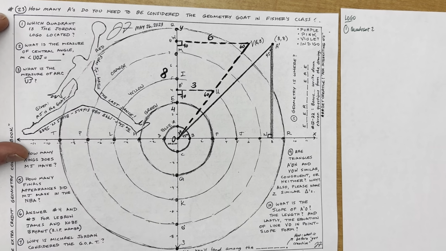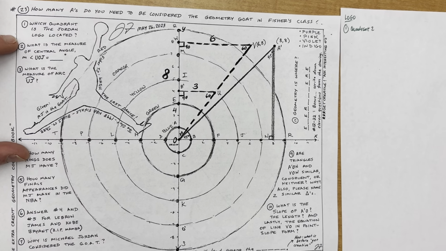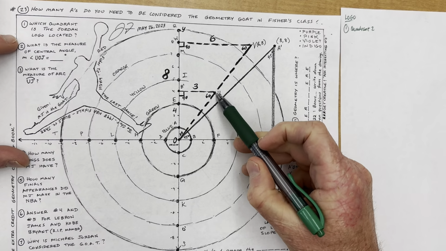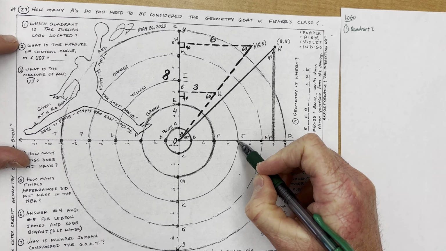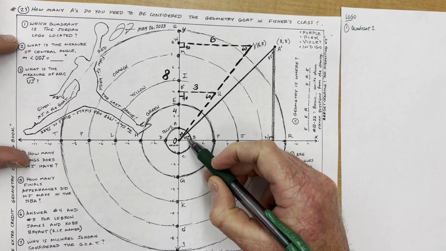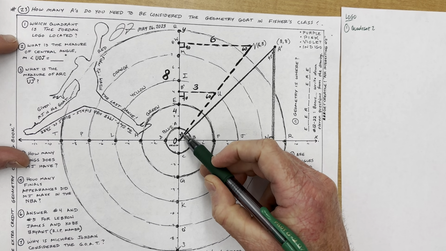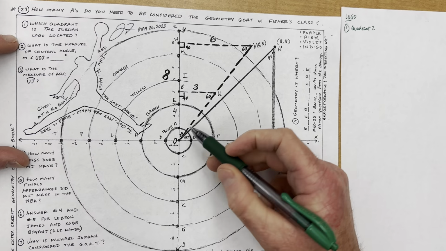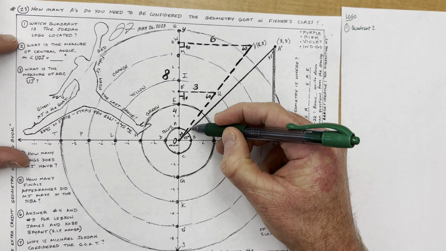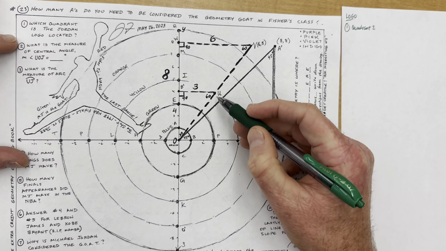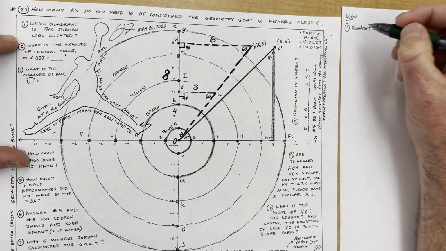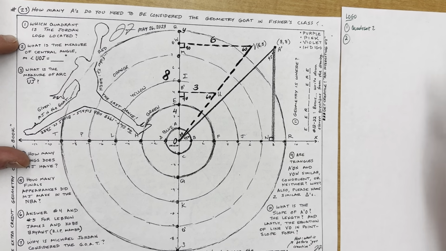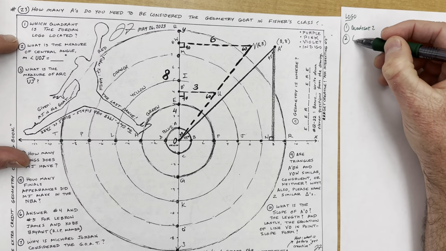All right. Number 2. What is the measure of central angle UOJ? We know this is 45. You know this is 30 because it's given to you, which means this one right here is 15. So UOJ is 45 plus 15. So that one is going to be 60 degrees.